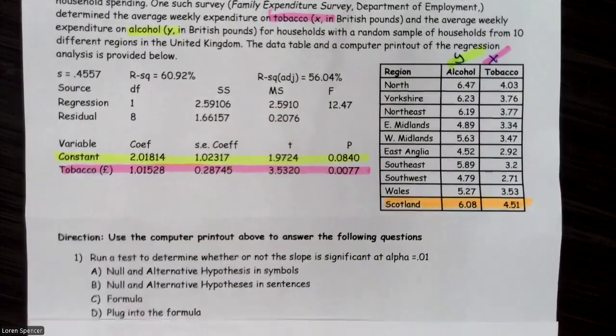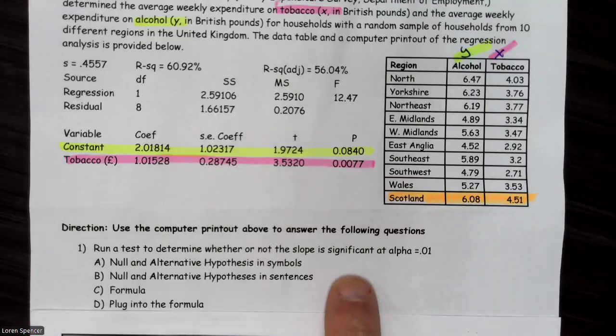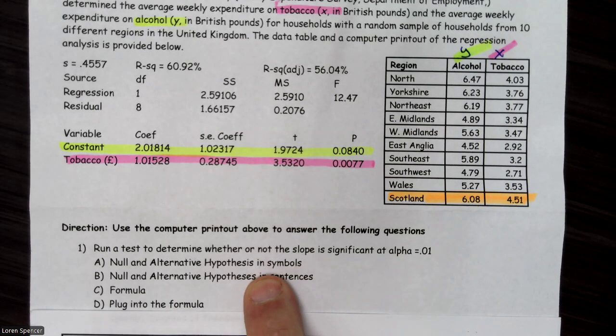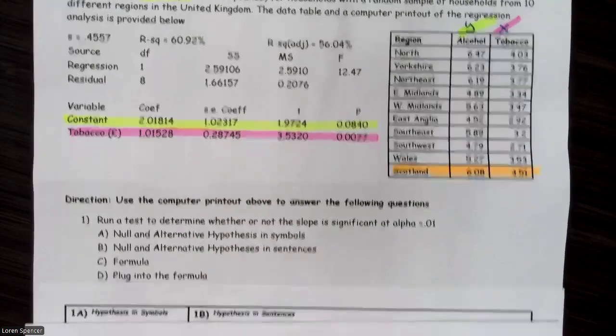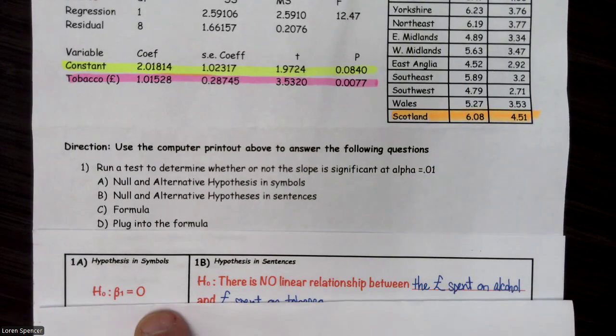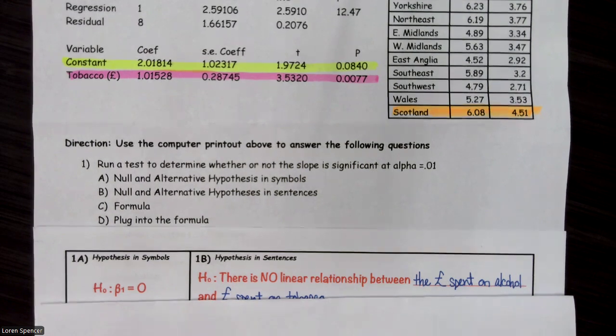The very first thing it asked me to do is run a test to determine whether or not the slope is significant at alpha equals 0.01. And the first thing is the null and alternative hypothesis in symbols and in sentences. So here we go. In symbols, it's beta 1 equals 0, and it will always be equal to 0.